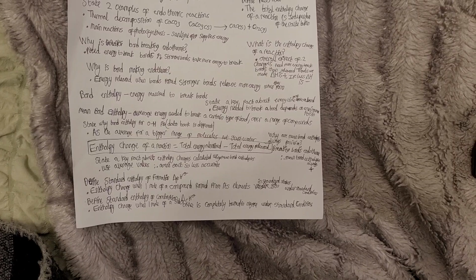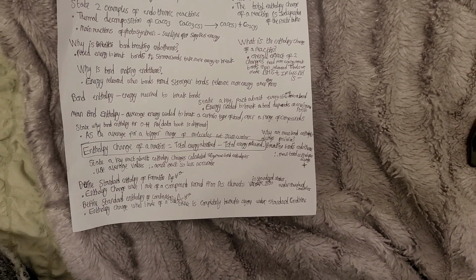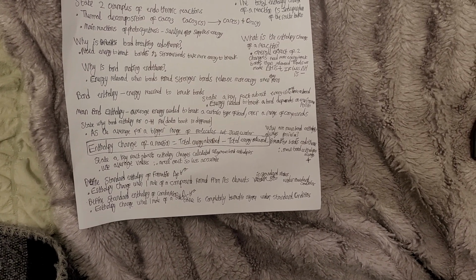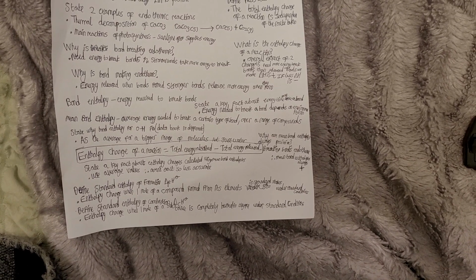Define standard enthalpy of formation, delta F H. This means substances were in their standard states and measurements were made under standard conditions. It is the enthalpy change when 1 mole of a compound is formed from its elements in their standard states under standard conditions.